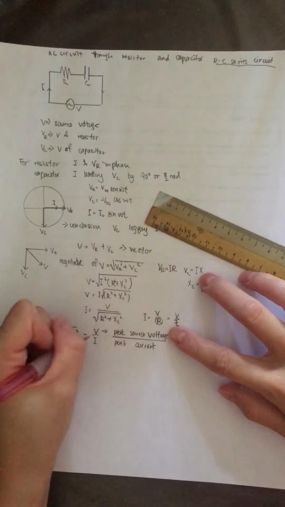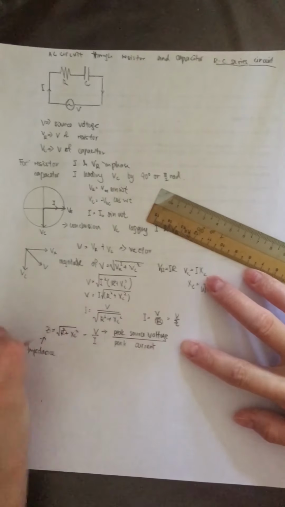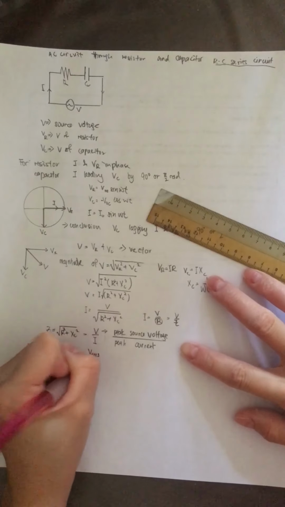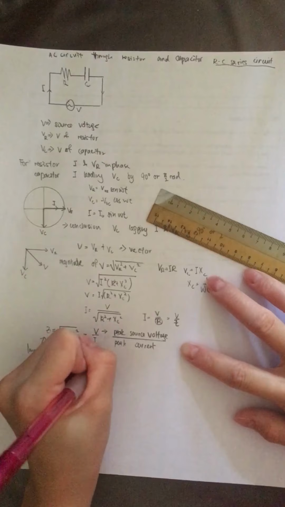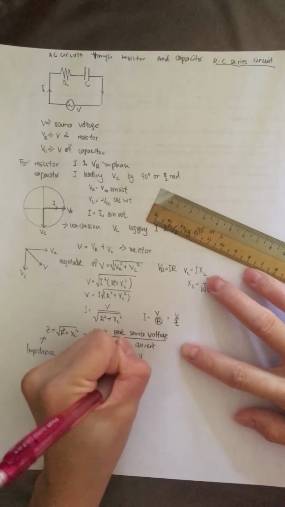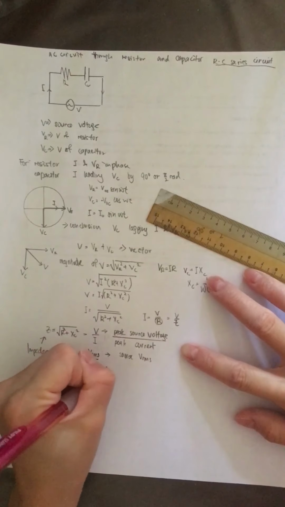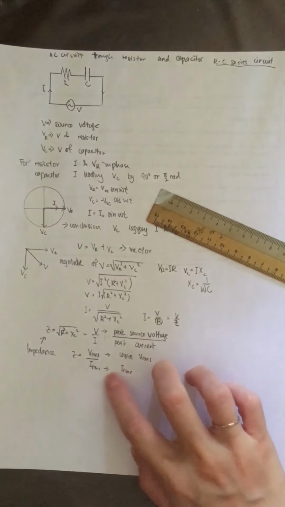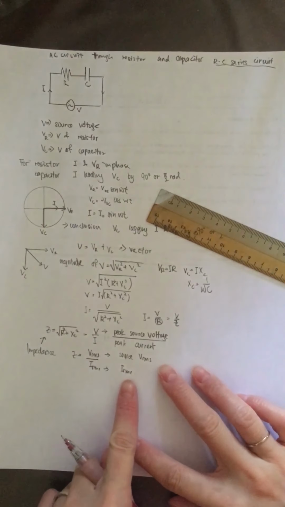Of course, your impedance can be written as V r.m.s and also I r.m.s. So this one is your source V r.m.s, but this one is your I r.m.s of your circuit. So you have to be very careful.